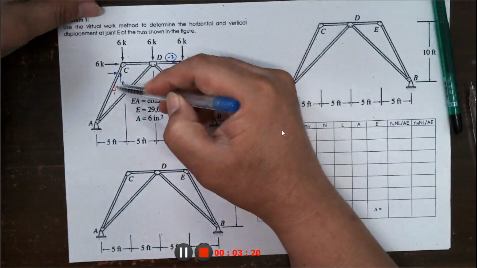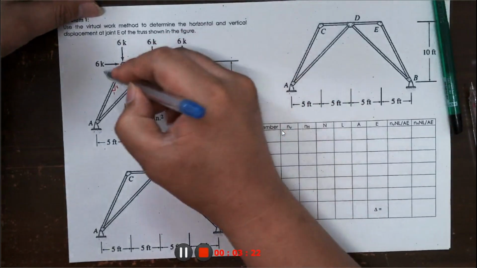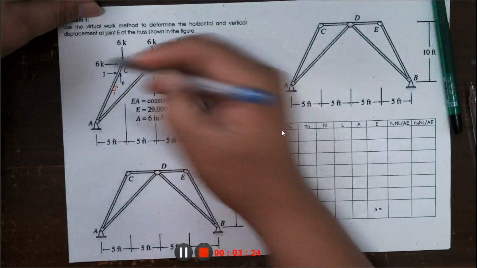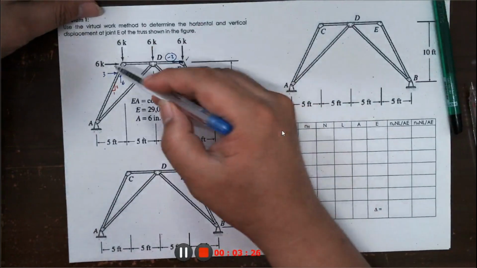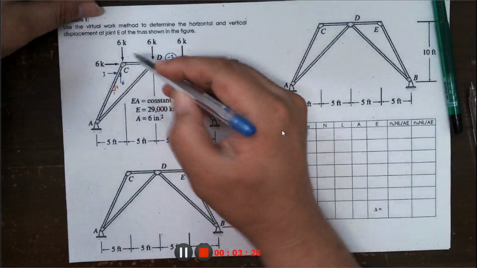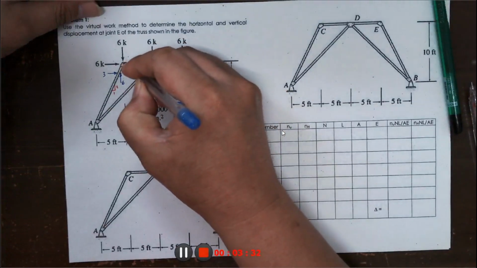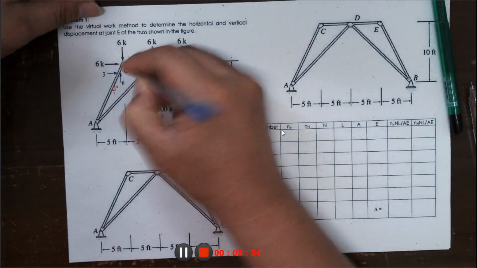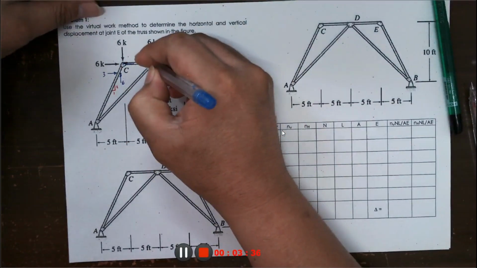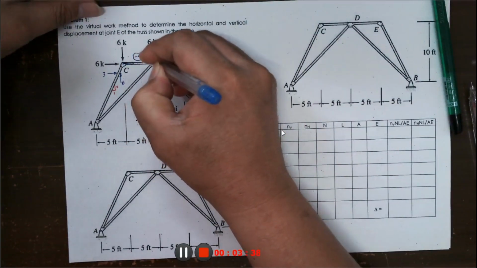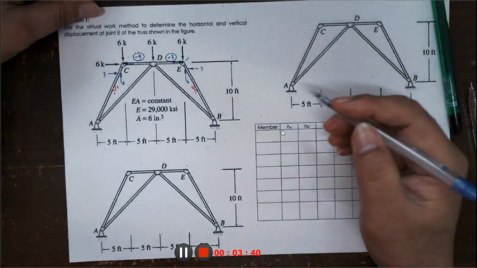So 6 divided by 2, 3 times 1, 3 nila. And since pareho sila direction 9, so 9 nila. Compression, you have negative 9. Okay?